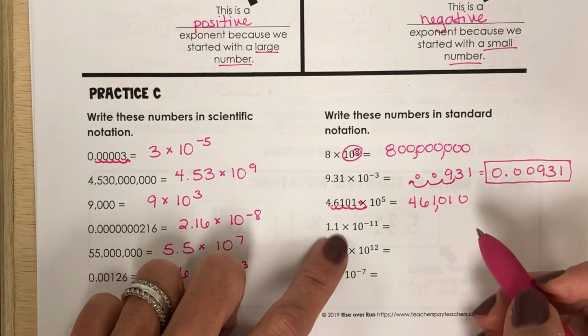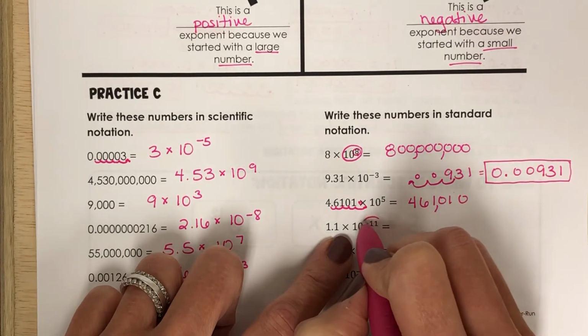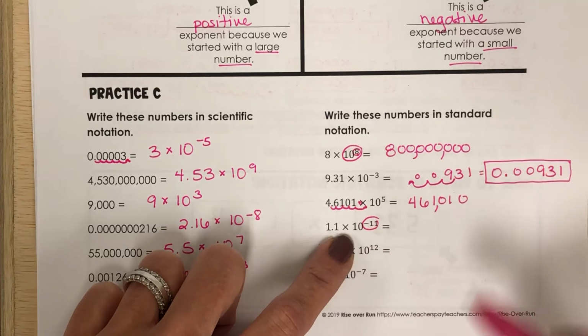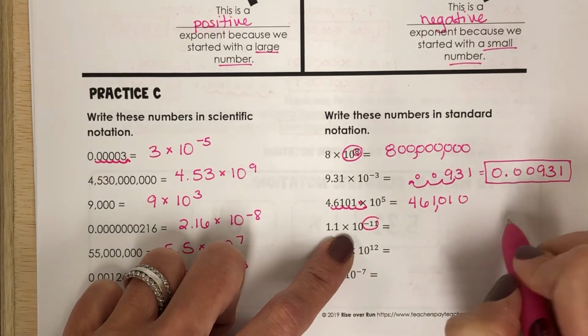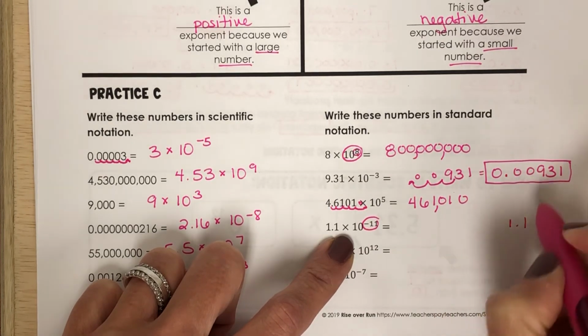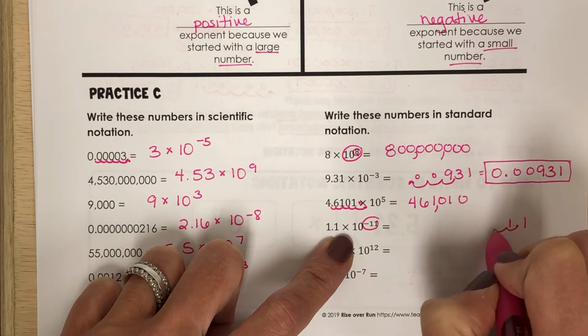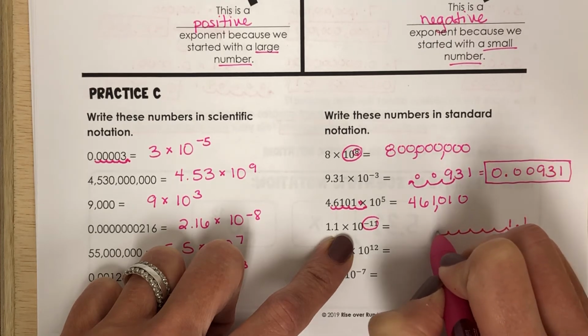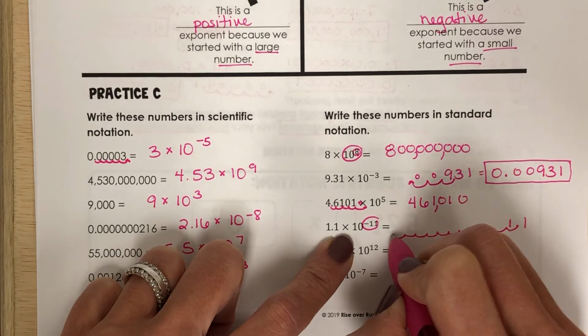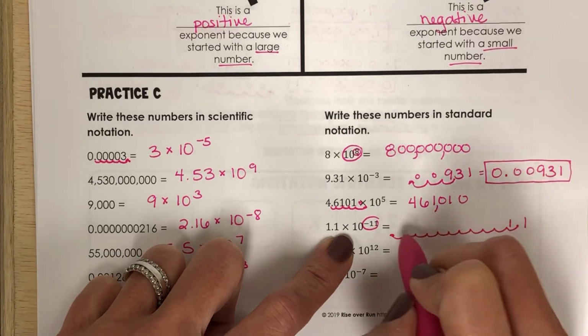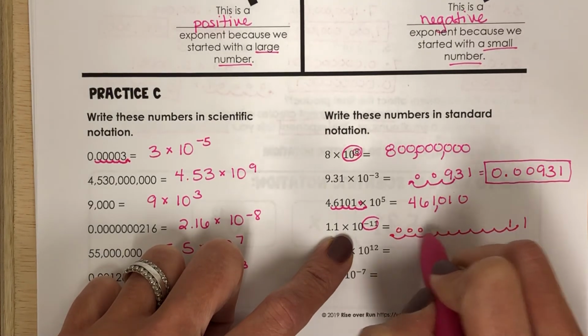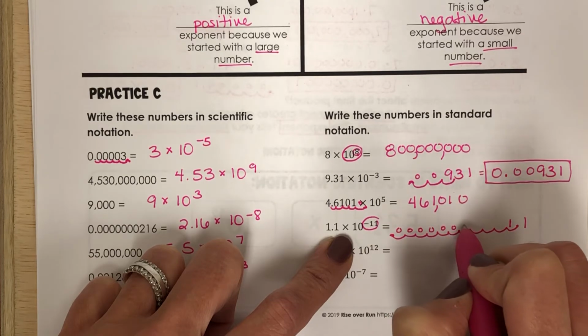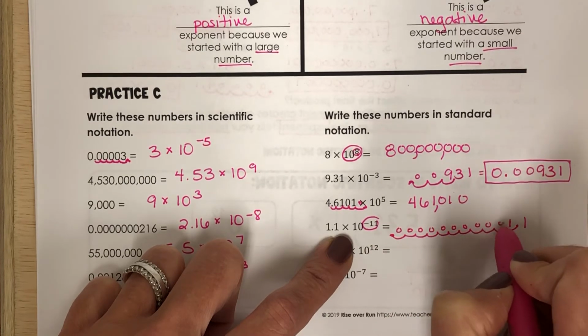This one, I know it's a negative, so I'm going to have a very small number. I'm going to be adding zeros to this side, so I'm going to start over here, right, 1.1, and then I'm just going to move my decimal place over. 1, 2, 3, 4, 5, 6, 7, 8, 9, 10, 11. That's where my decimal is going to be. I'm adding a whole lot of zeros. 1, 2, 3, 4, 5, 6, 7, 8, 9, 10.